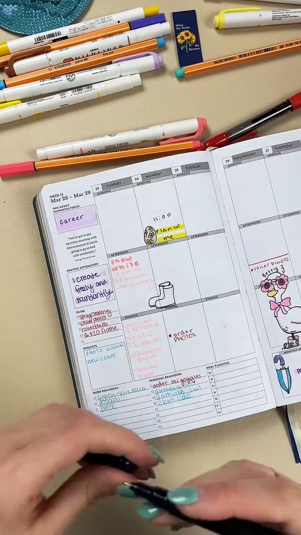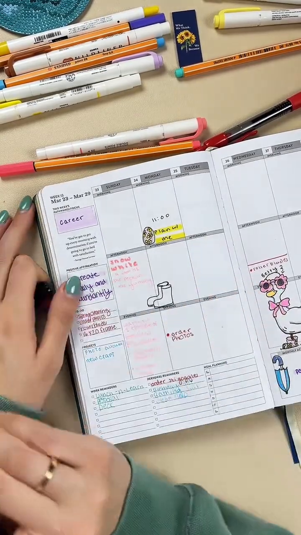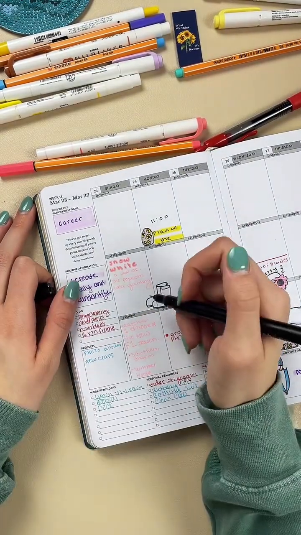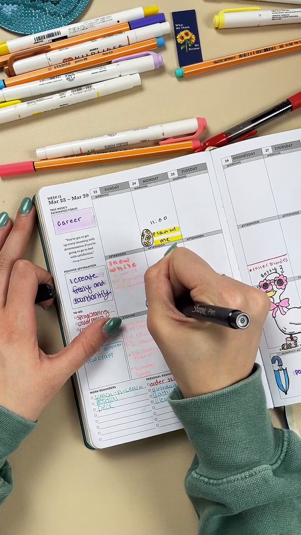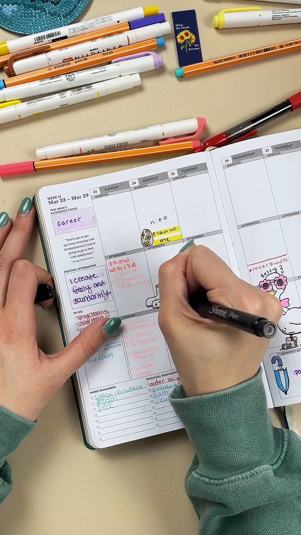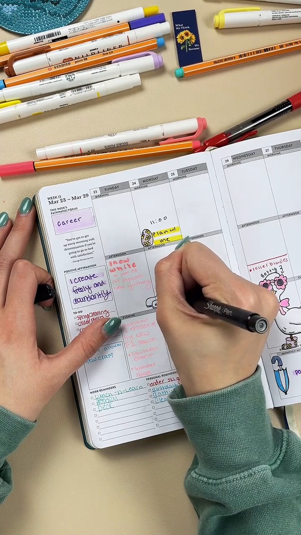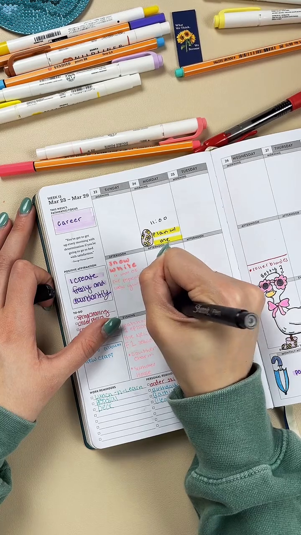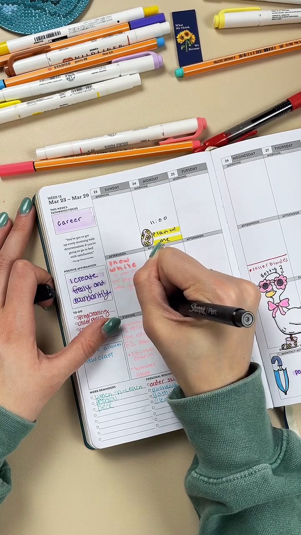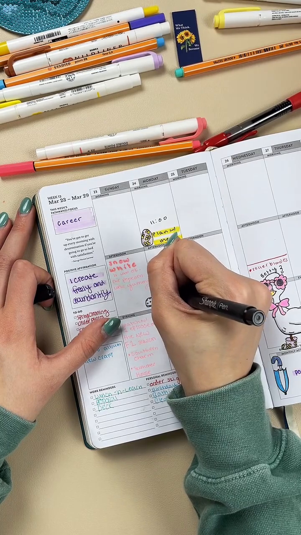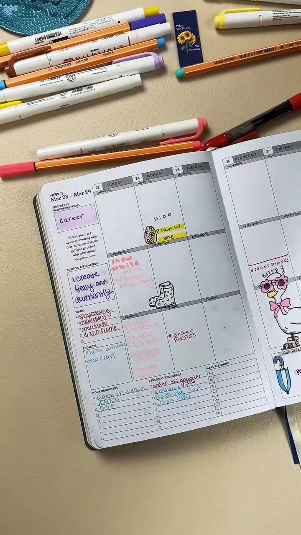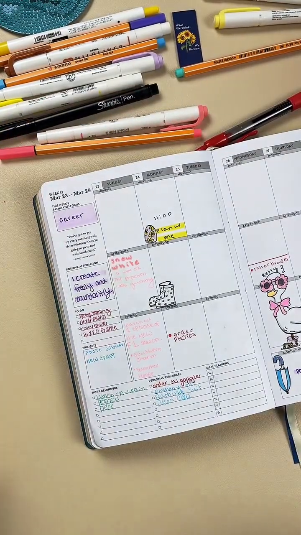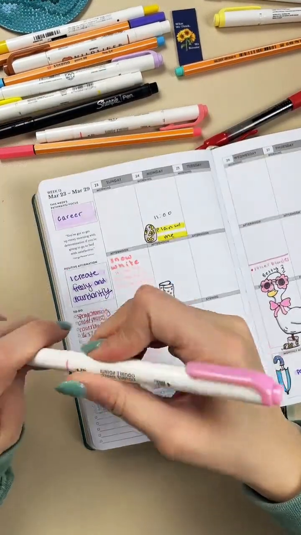There we go. Okay. And then I think we're going to make these ones be polka dots because I feel like that would be really cute. Little polka dot ones. That's so cute. And then the color of these, we're actually going to do pink.